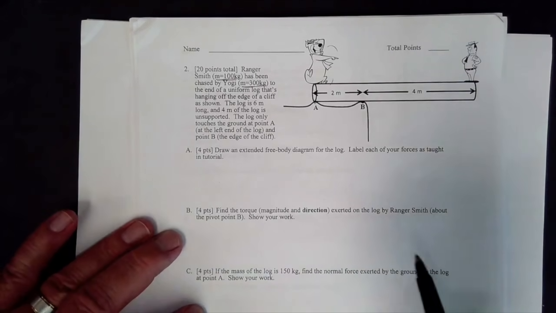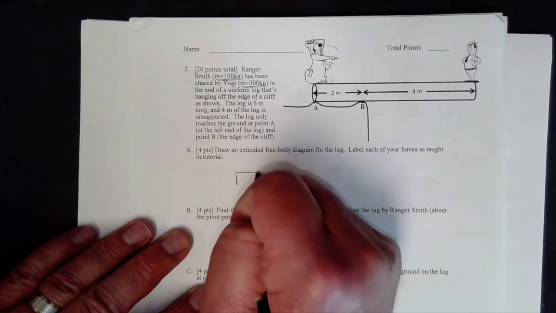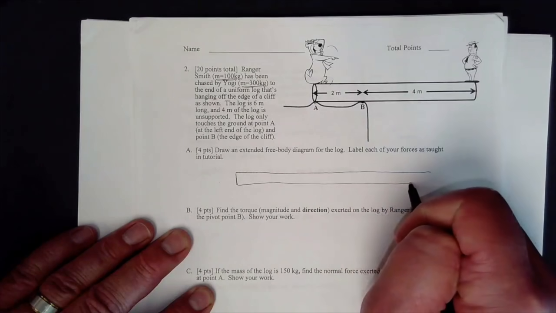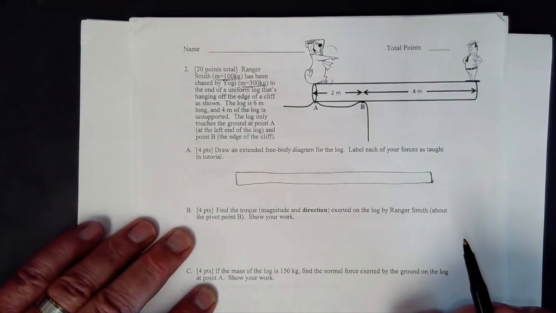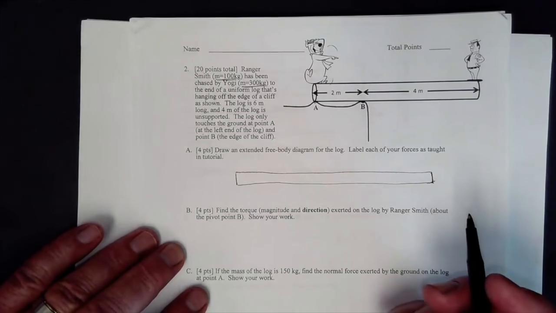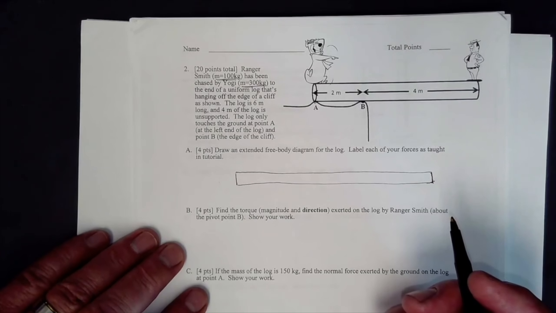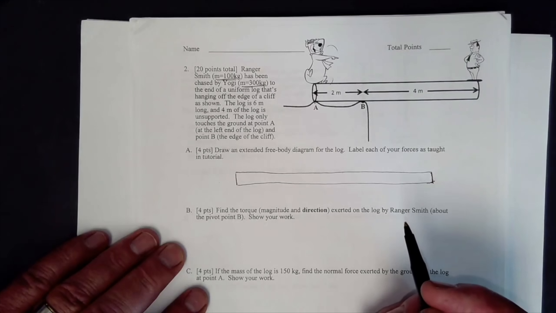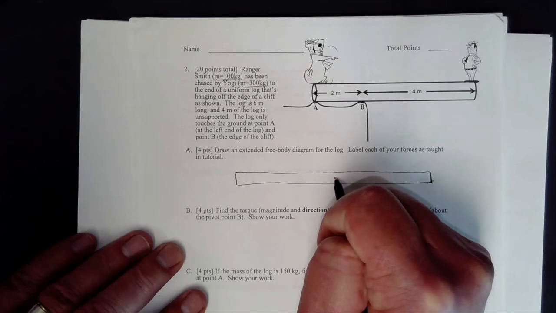So we're first asked to draw an extended free body diagram for the log. So let's do that. Now, folks, I'll point out that in a multiple choice test, there's not going to be any place on that test where you can draw an extended free body diagram and get points. But a lot of those problems on the final are going to require you to draw a free body diagram on your scratch paper if you want any chance of getting the right answer.